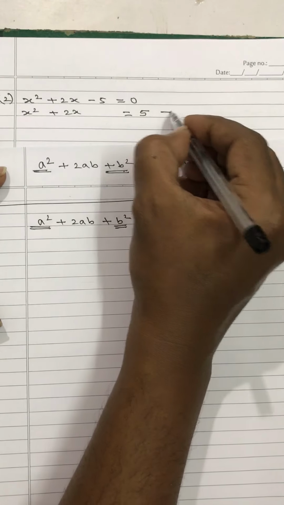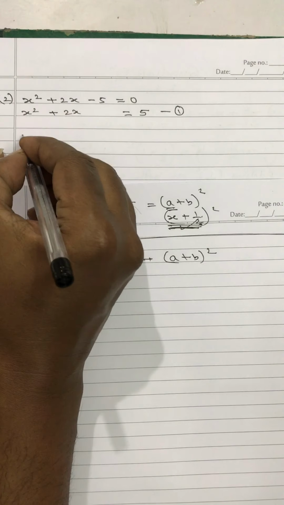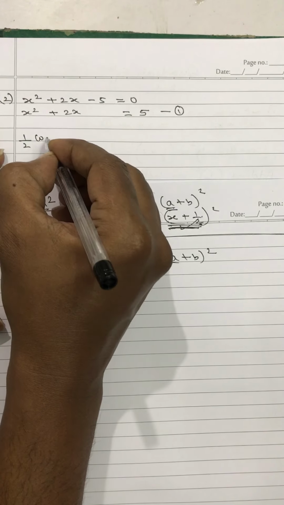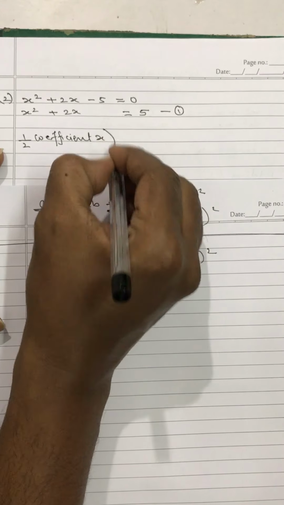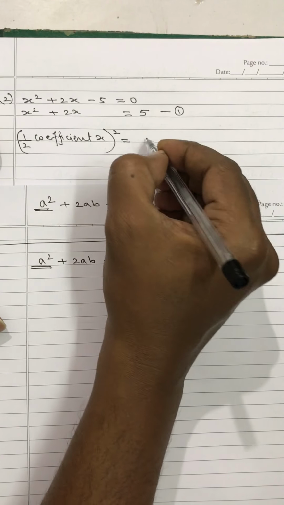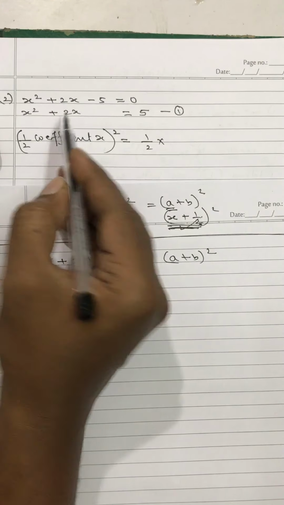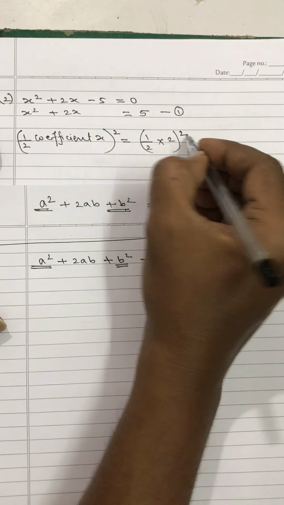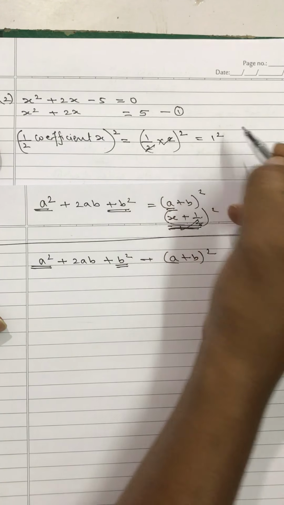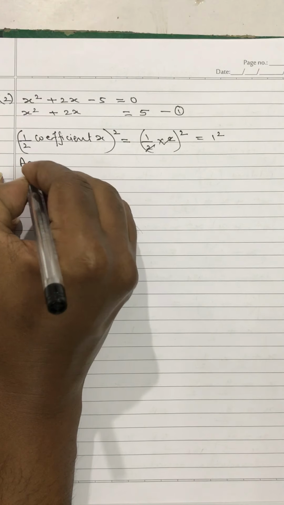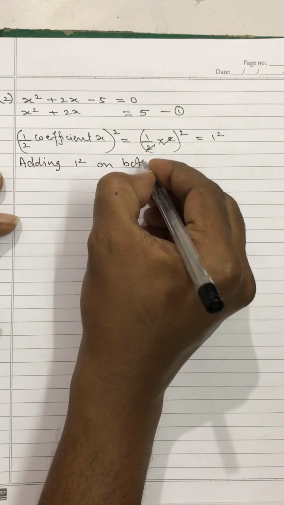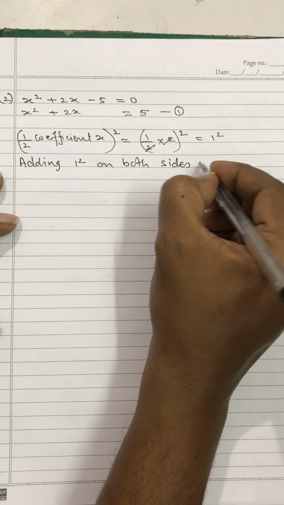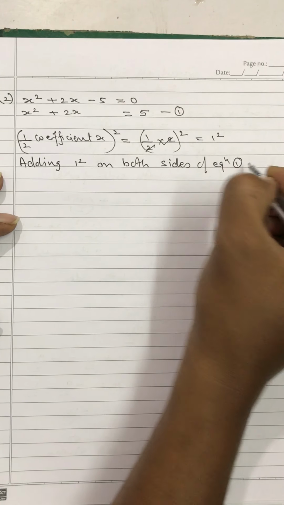Now I am going to discover the new third term. For that I have to find the square of half of the coefficient of x. Square of this will be half of, what is the coefficient of x? 2. This will go and I will get 1 square. That means this 1 square I will have to add on both sides. Adding 1 square on both sides of equation 1.